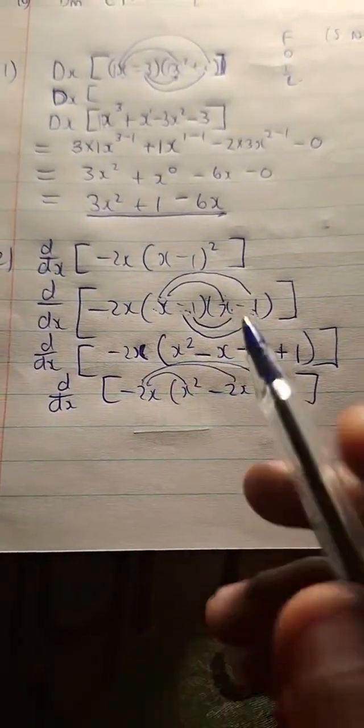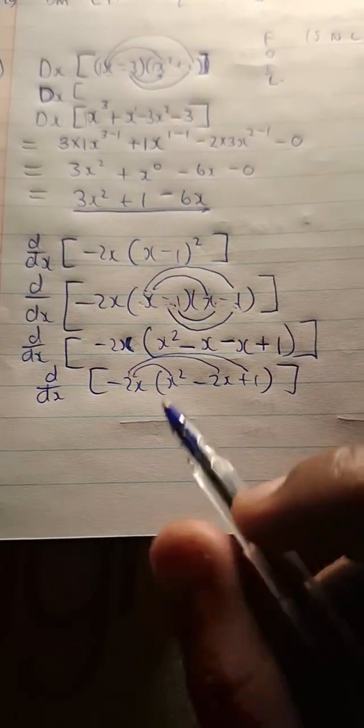Say d over dx. Then we distribute the negative 2x inside the bracket for all 3 terms, because the distributive law is a law learned in earlier grades, and we just utilize it all the way. So negative 2x times x squared, we multiply the sign, the number, the letter. The sign, the number, the letter.